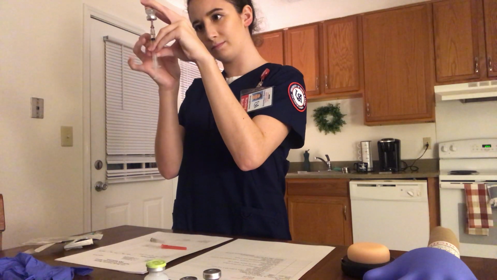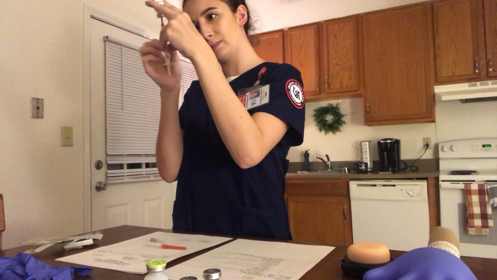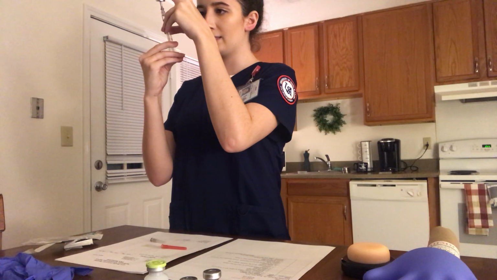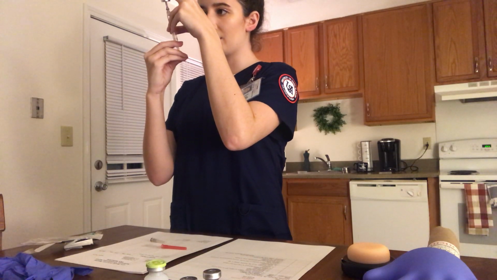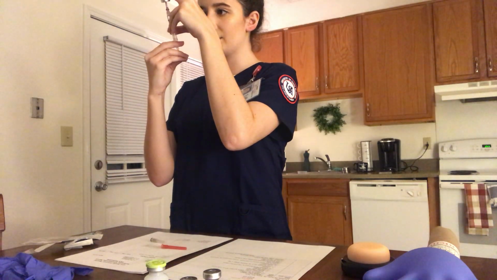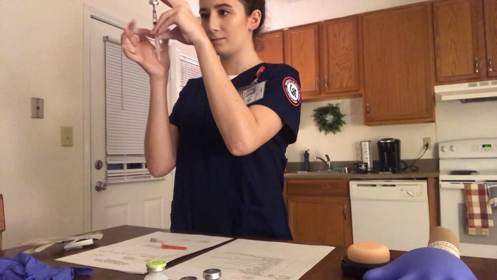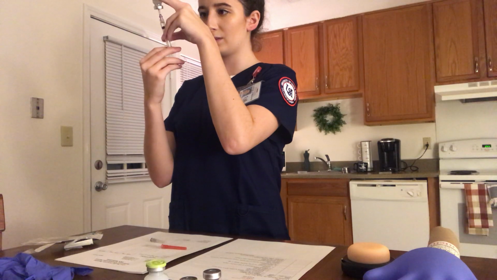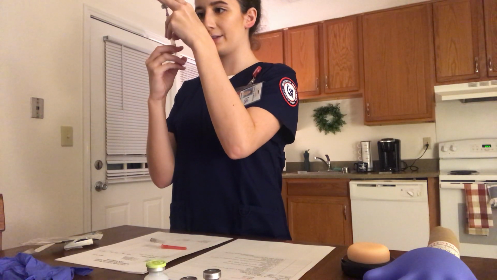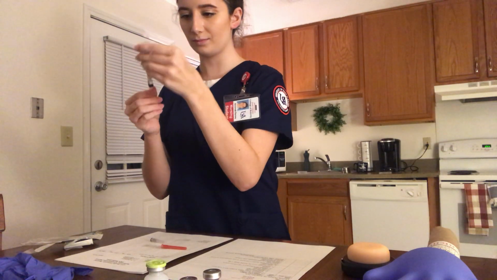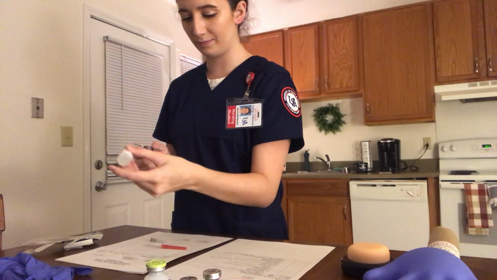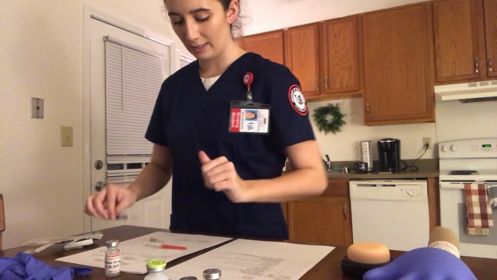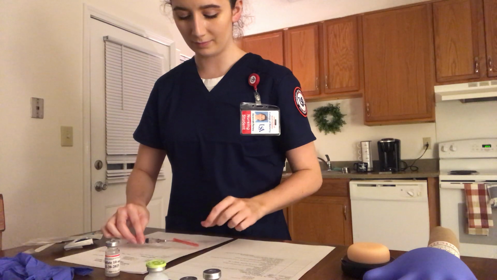Then you can go back up to your correct dosage. Once at your correct dosage, you can take it out. And we use the scooping method.